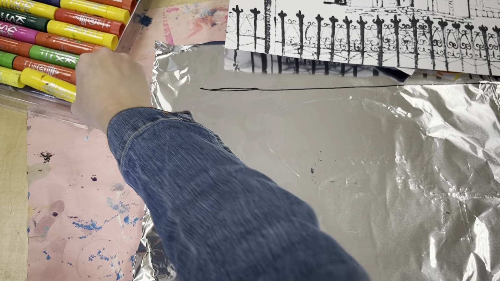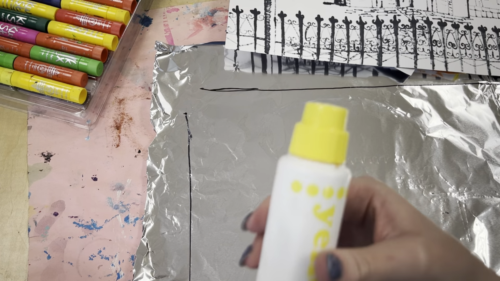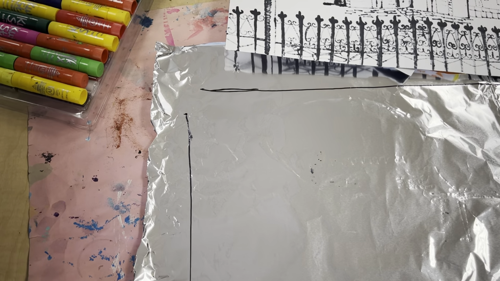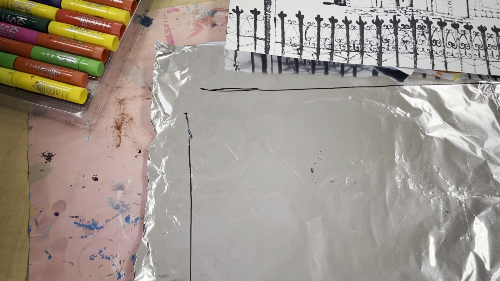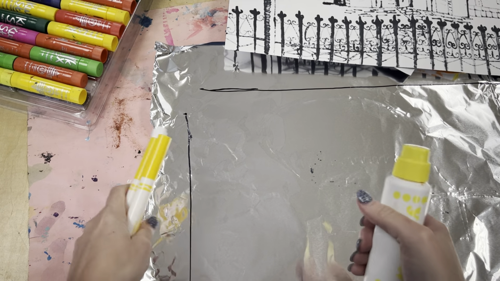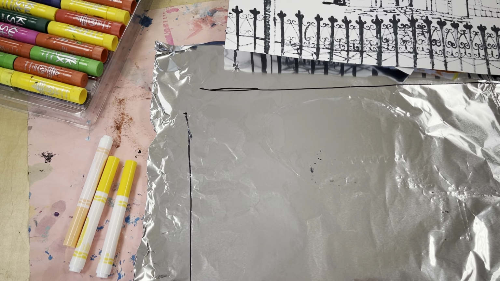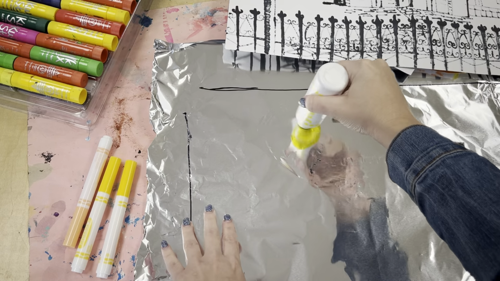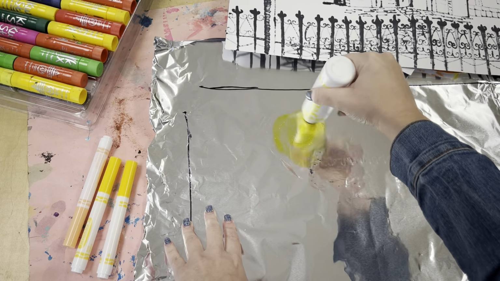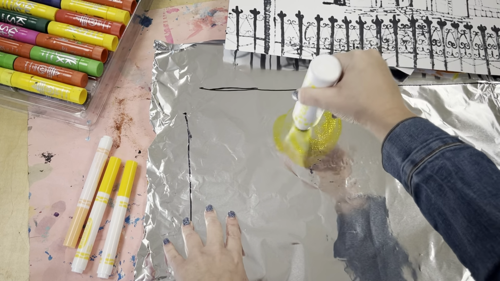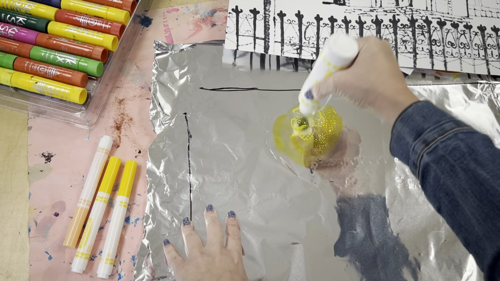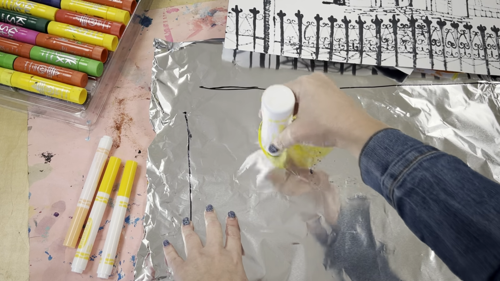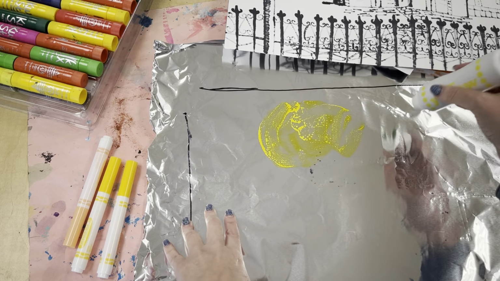I think marker will work better. You can also use Crayola markers to ink in. So you're going to go ahead and ink it all in. My moon is going to be right here. Get a nice thick layer.